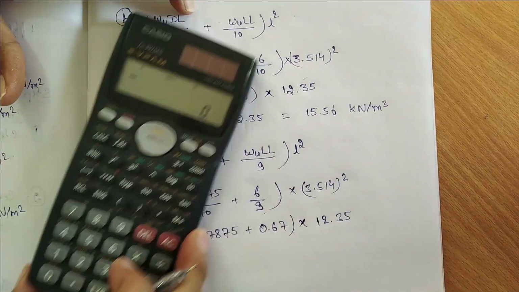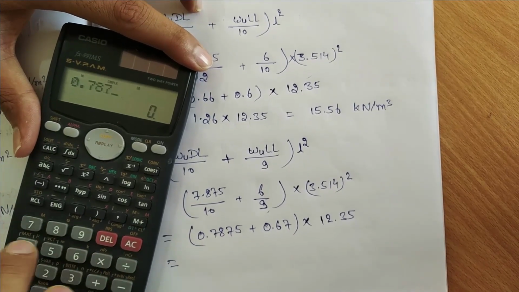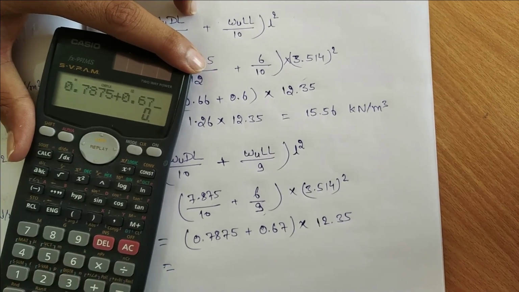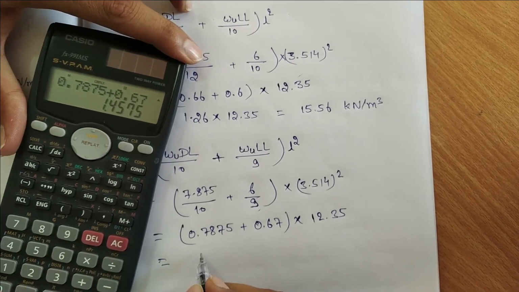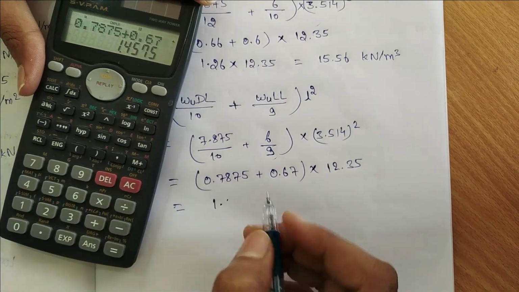Then I need to add it, 0.7875 plus 0.67, which will be equal to 1.4575.